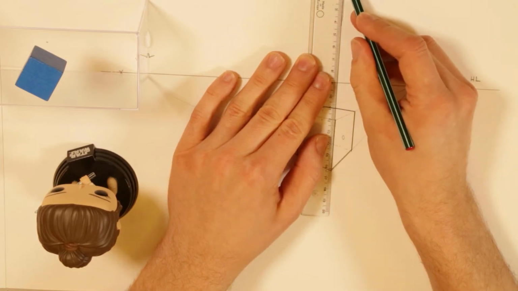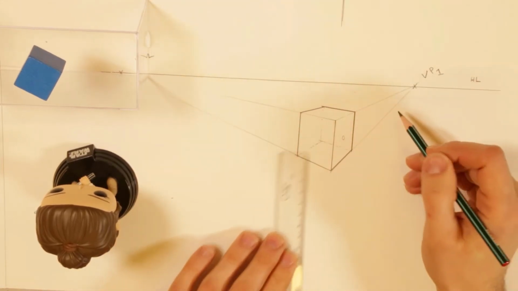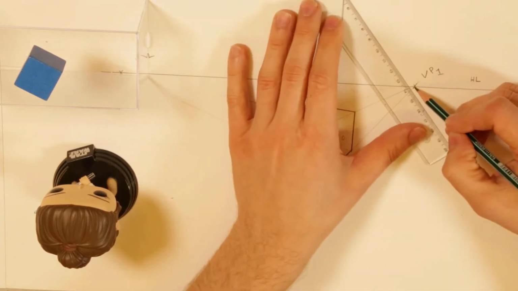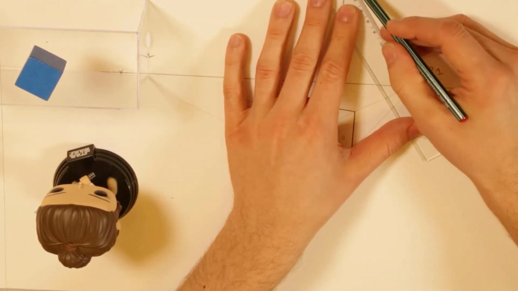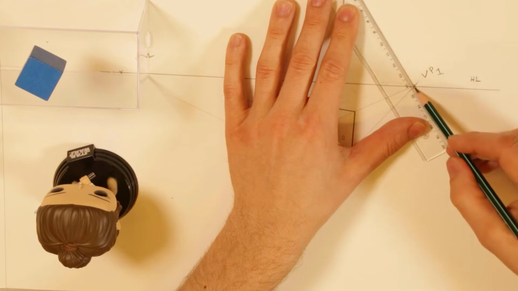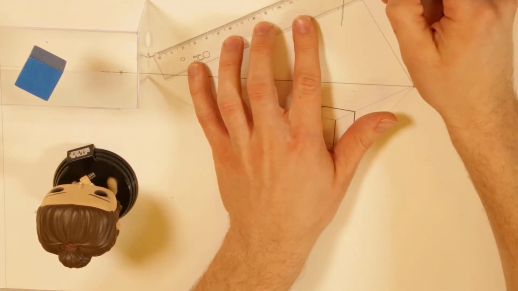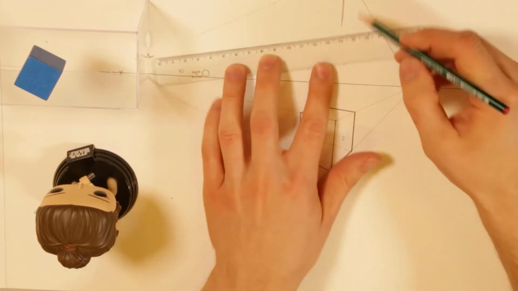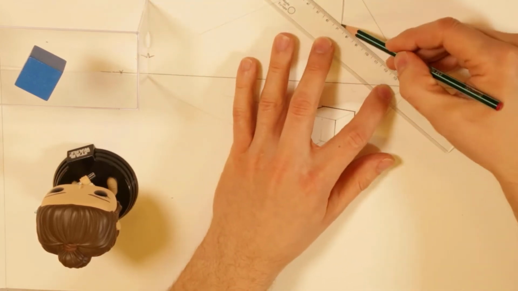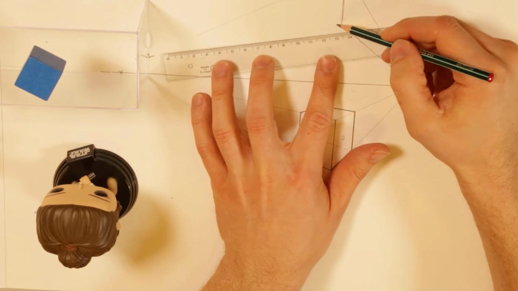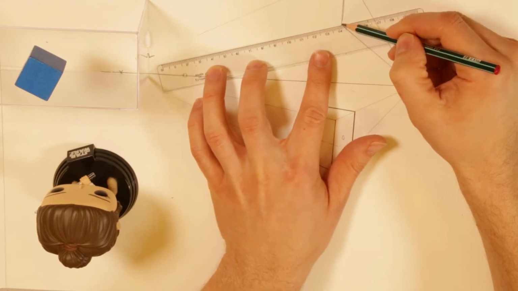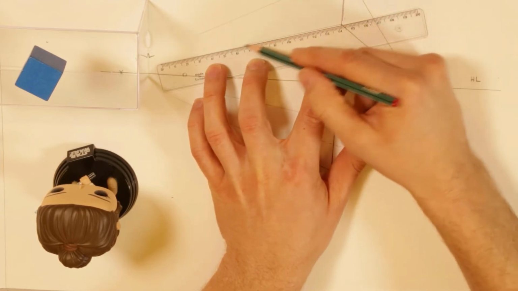Otherwise, the same thing. These go to VP1, these go to VP2, this goes to VP1, VP2.